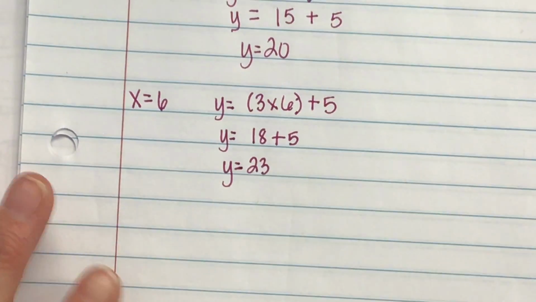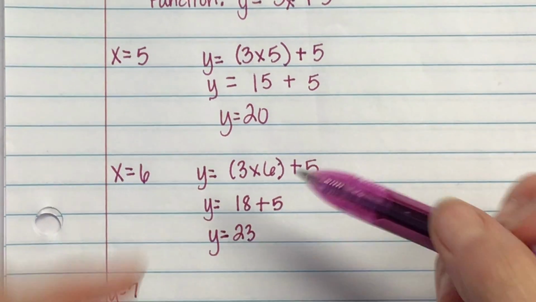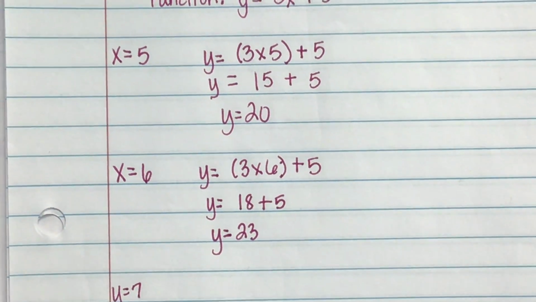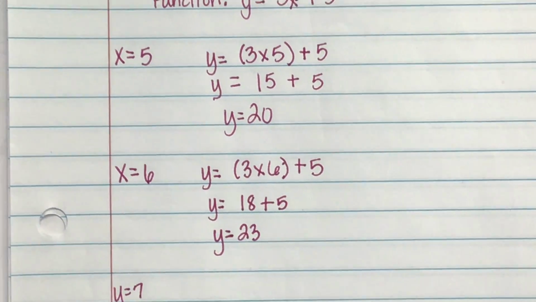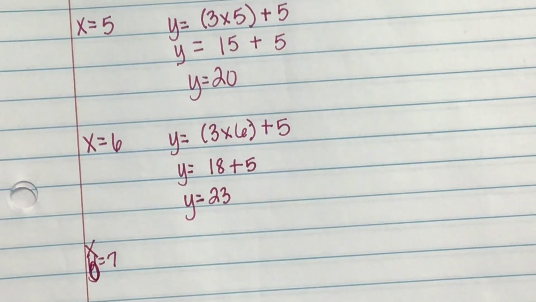Everyone try the next one on your own. X is equal to 7. Make sure that you show each step. You have to give each step its own line.